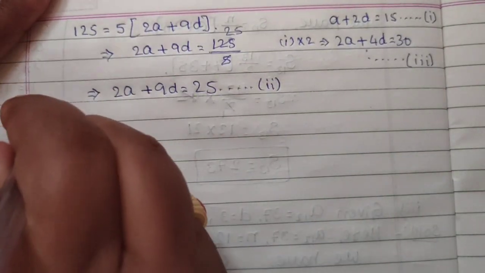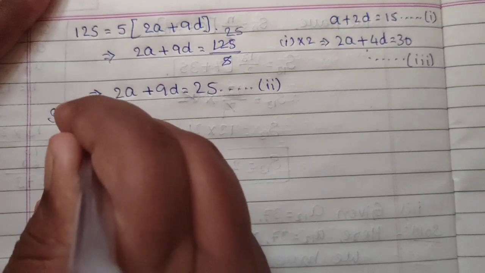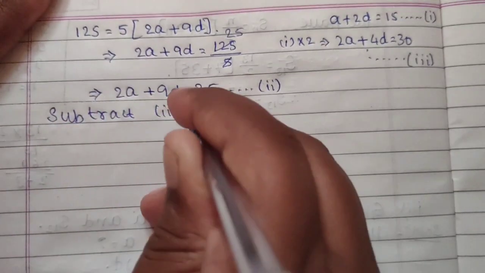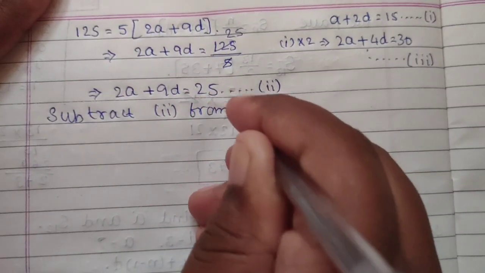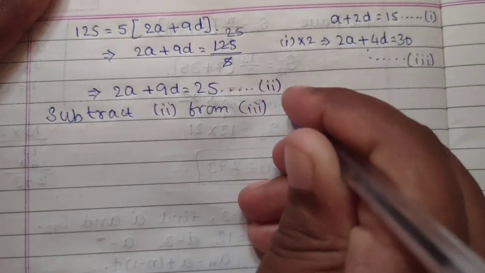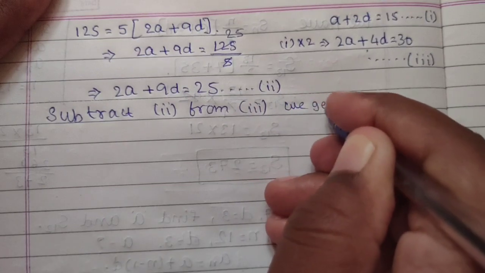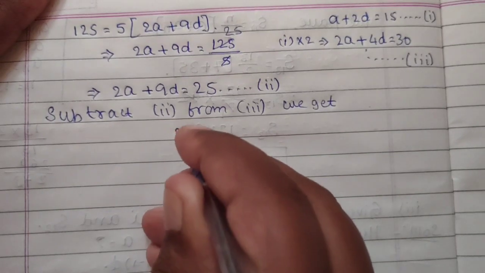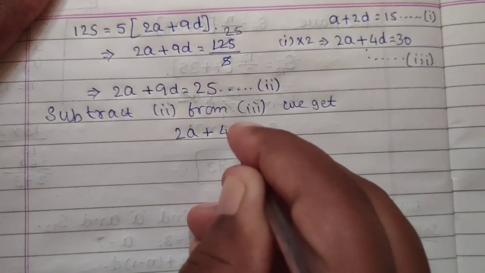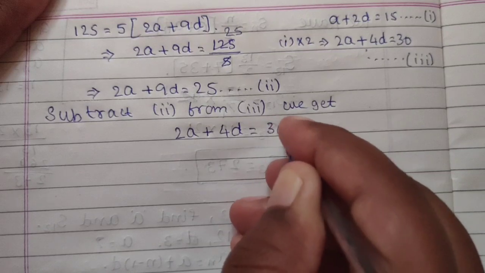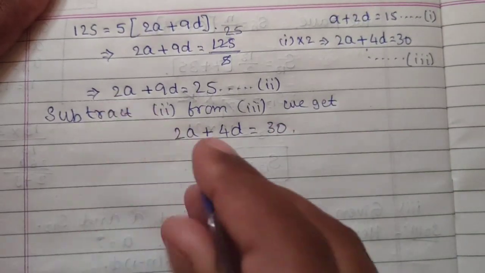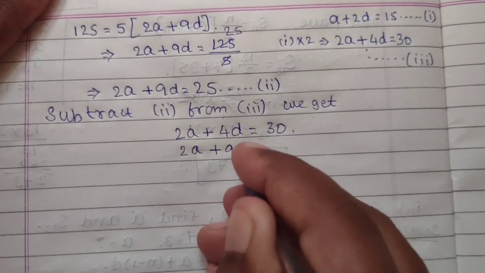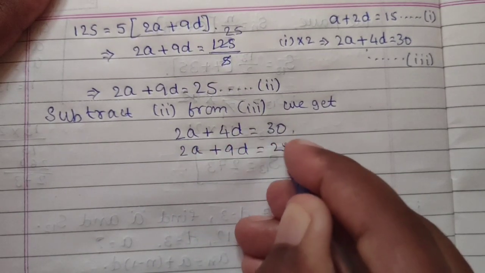Now let us subtract equation 2 from equation 3. Equation 3 is 2a plus 4d is equal to 30. Equation 2 is 2a plus 9d is equal to 25.